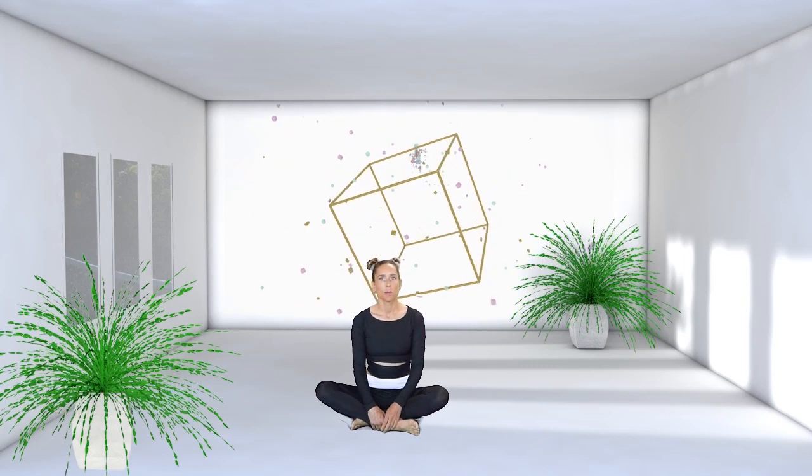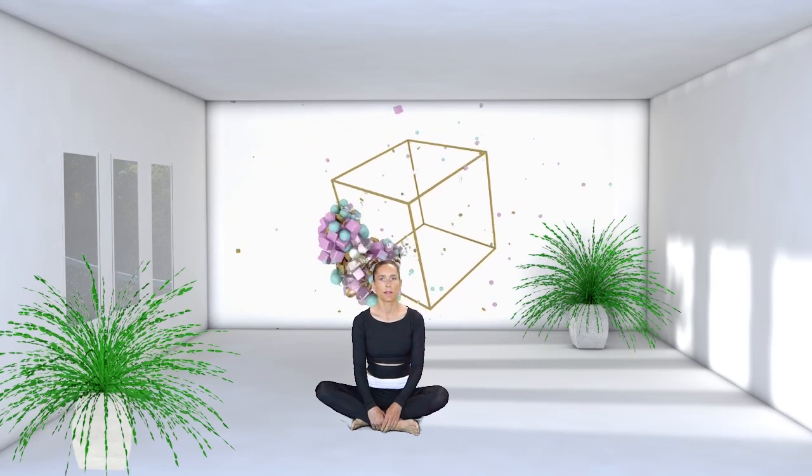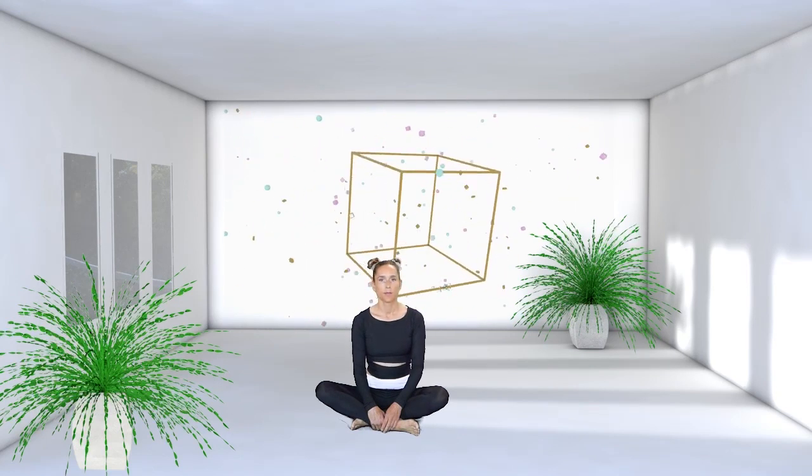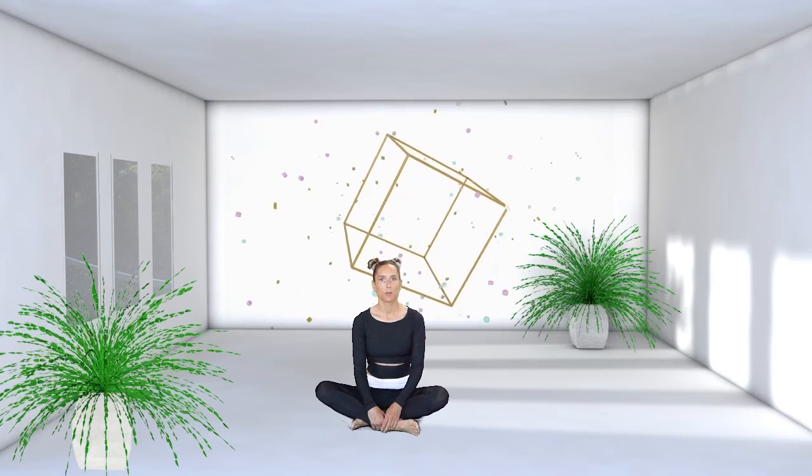Today, we will be doing the awareness through movement lesson, thinking and breathing. This is the last lesson from the book Awareness Through Movement by Moshe Feldenkrais.